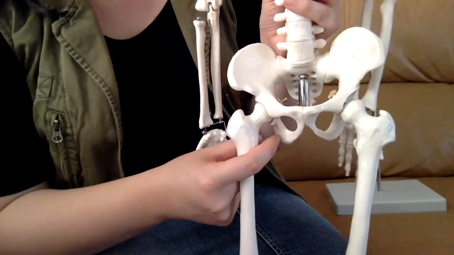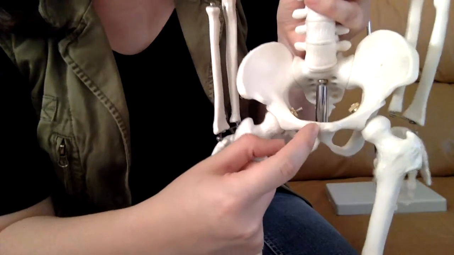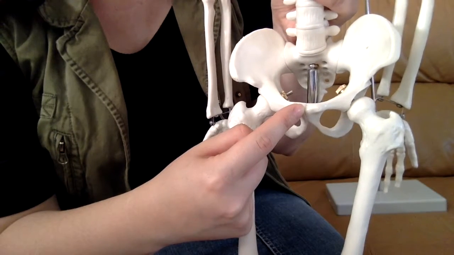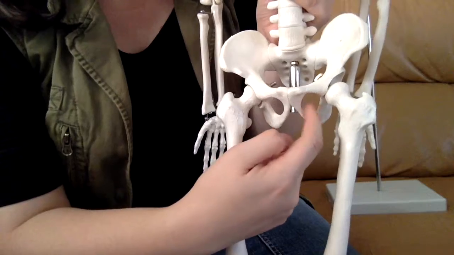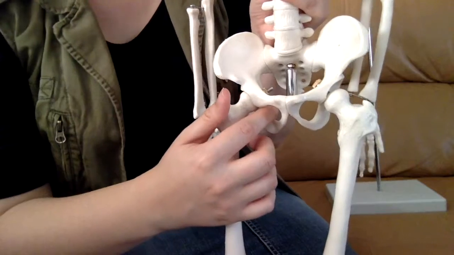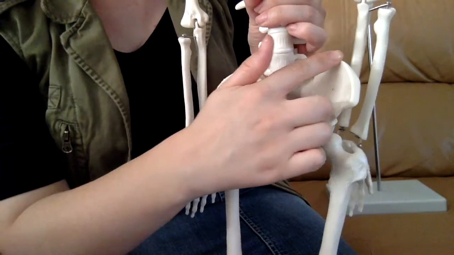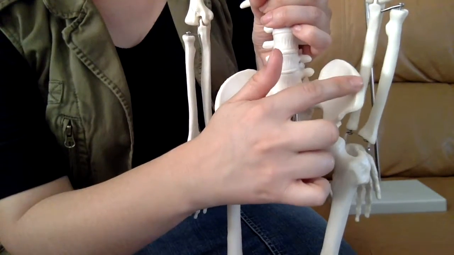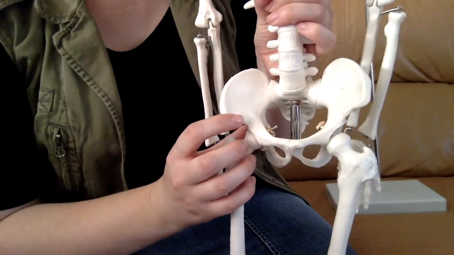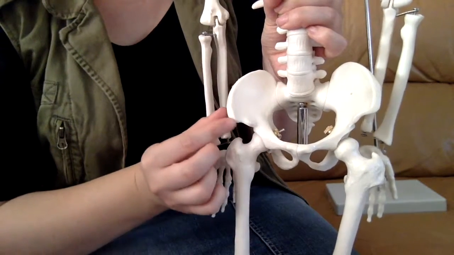We then have the pubic symphysis, which is this middle line right here. Then we move on to the obturator foramen, which are these two hollow bones here. We then have the iliac crest, which is this top region right here. Next we have the anterior superior iliac spine, which is this region right here.